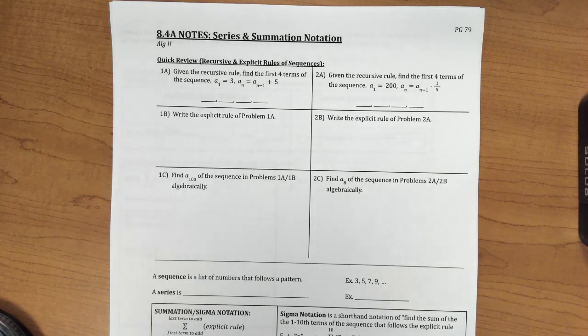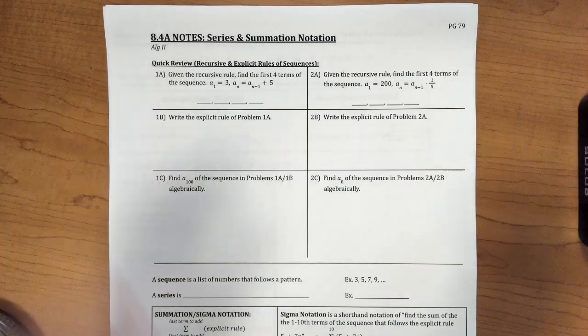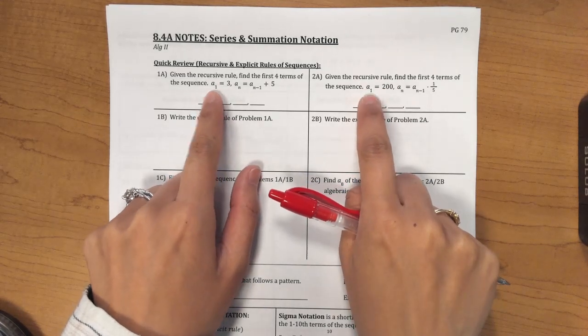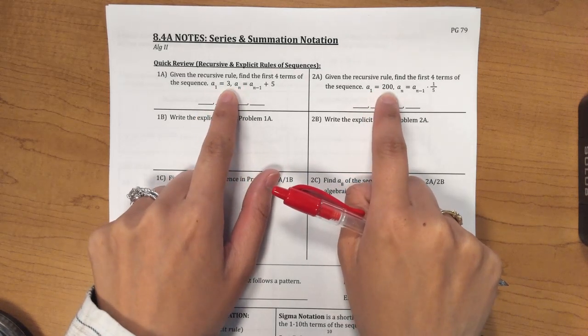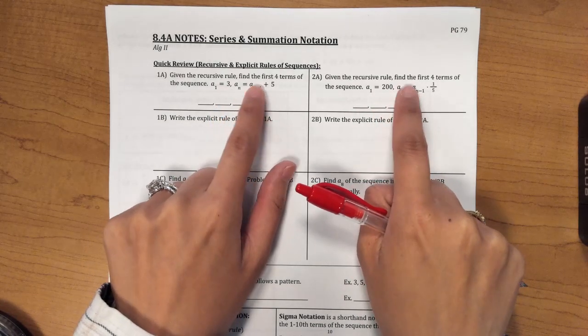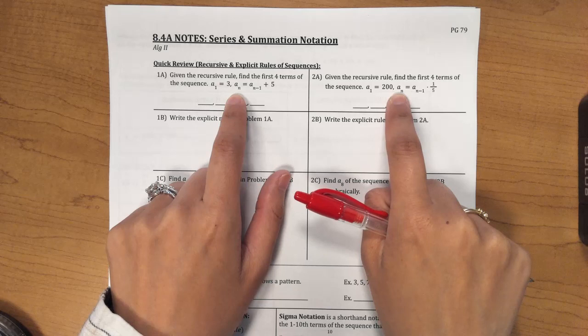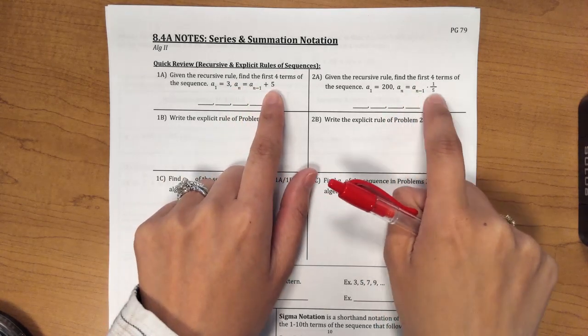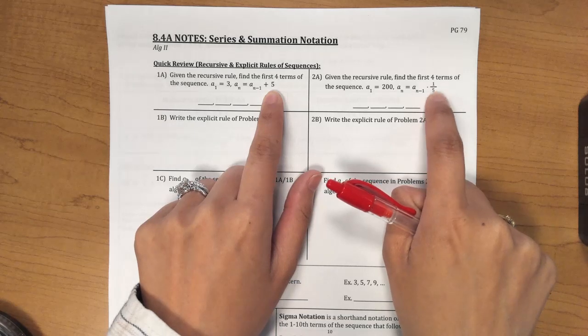So let's do a quick review in these first 6 boxes at the top. Let's talk about recursive and explicit rules of sequences. Just a reminder that recursive rules start with a1 equals whatever your given number is for the first term. And then the next 2 terms are written exactly the same. So you have a sub n, which is any term, equals the previous term plus 5 or times 1/5, which is the same as divide by 5.